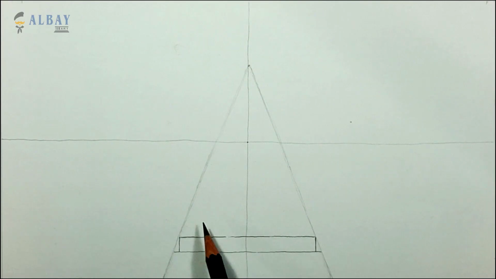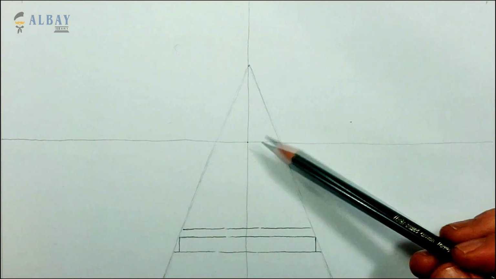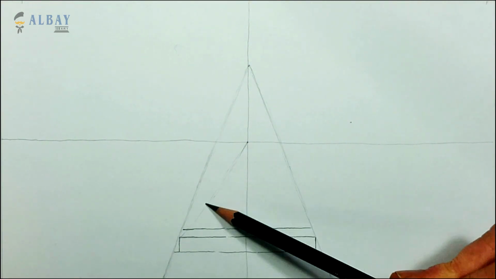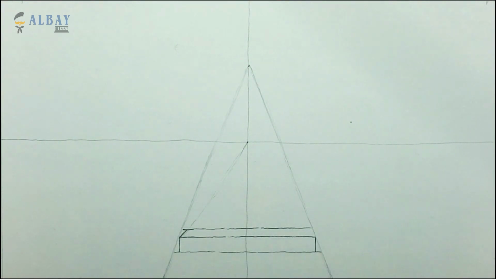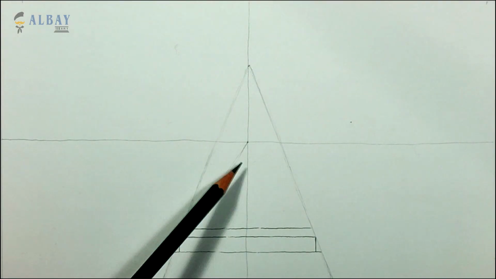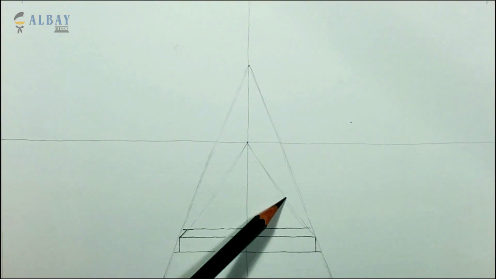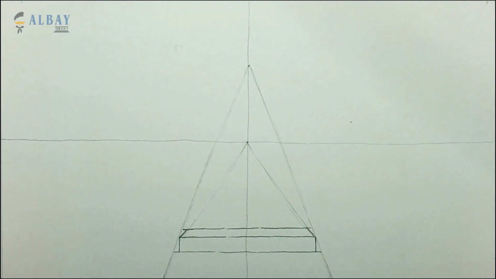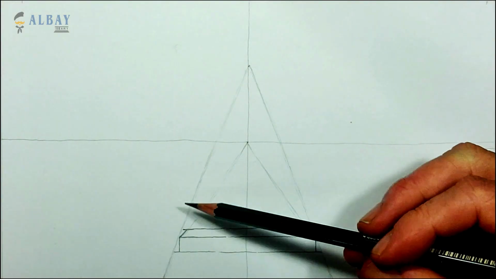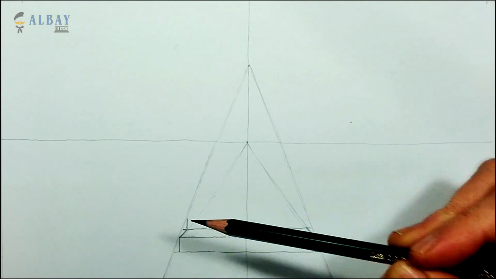Now I'm going to draw the tread part of this step. To do this, I will first draw a horizontal line. Then I draw two lines from the vanishing point to finish the tread. We have finished the first step. It's really easy, right? I will draw the rest of the steps using the same logic.